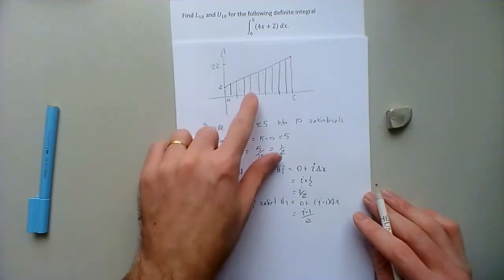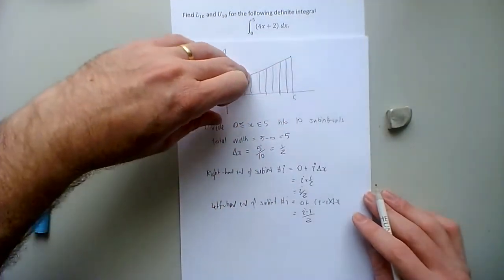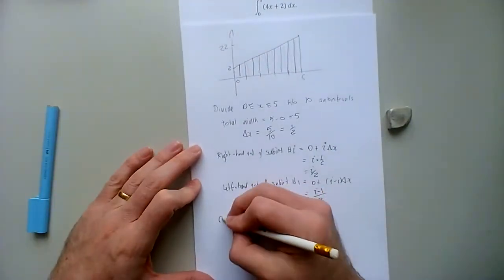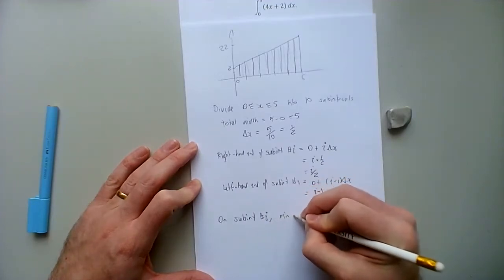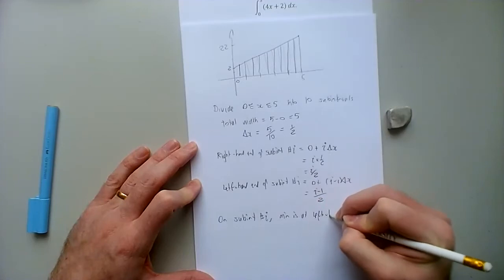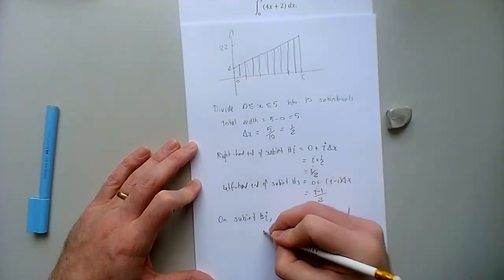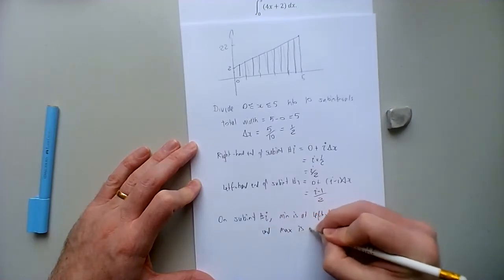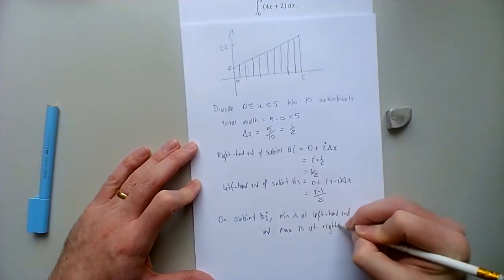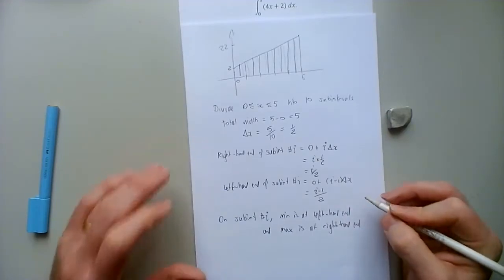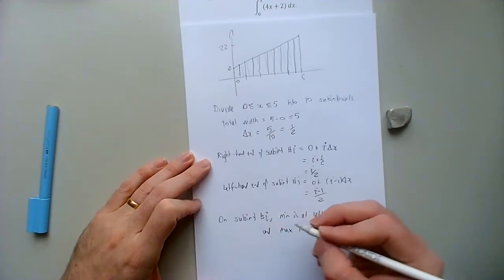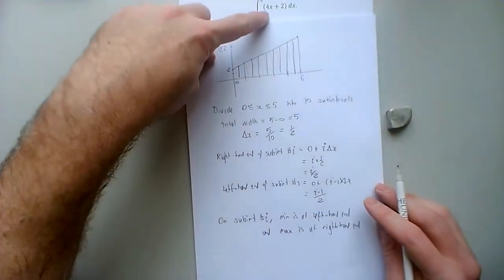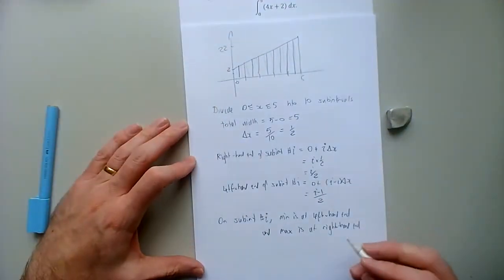Awesome. Now, on every one of those intervals, this function is increasing. So the minimum is going to be at the left-hand end and the maximum is going to be at the right-hand end. So on subinterval number i, the min is at the left-hand end, and the maximum is at the right-hand end. So that means the minimum will be what I get when I sub the left-hand end into this, and the maximum will be what I get when I sub into the right-hand end.